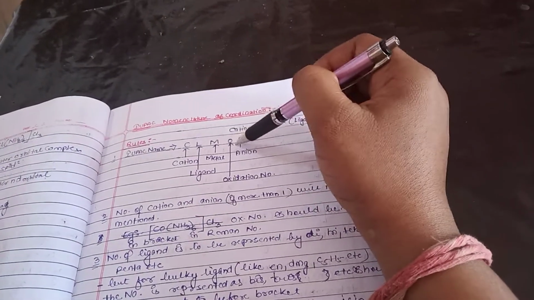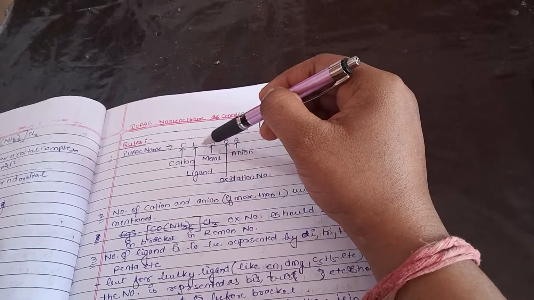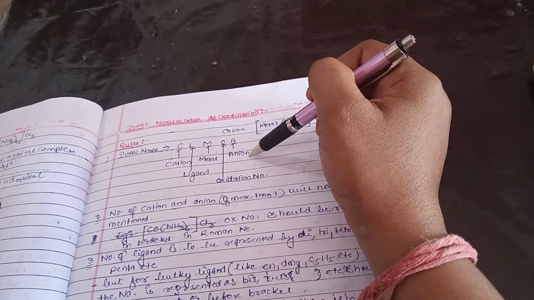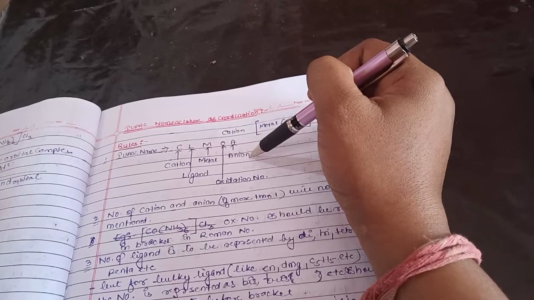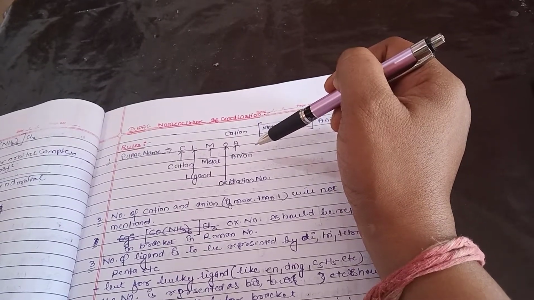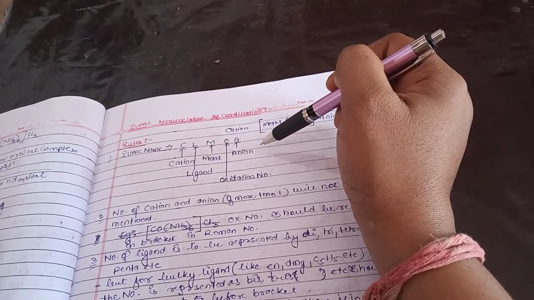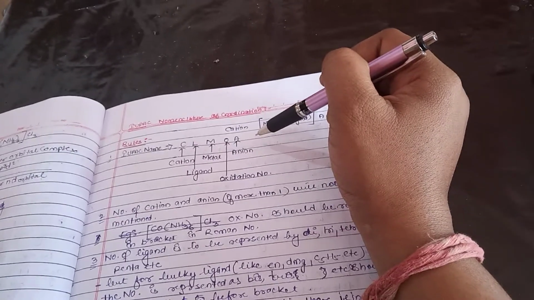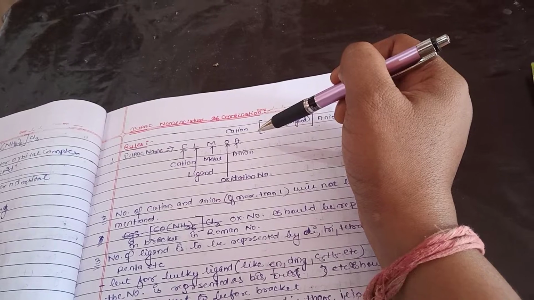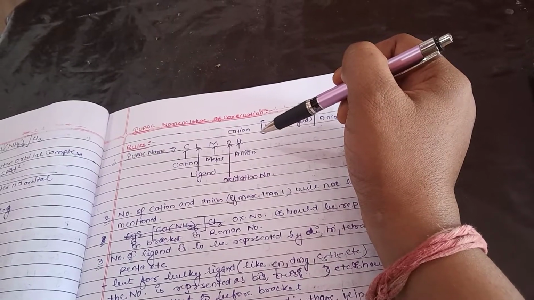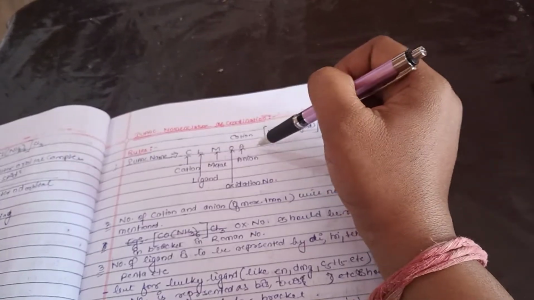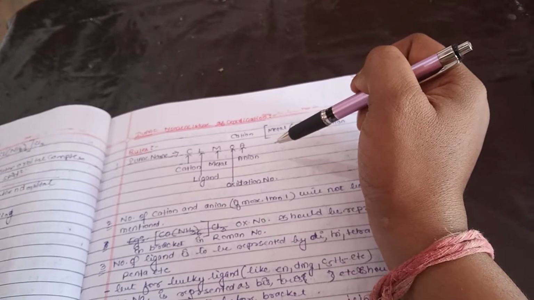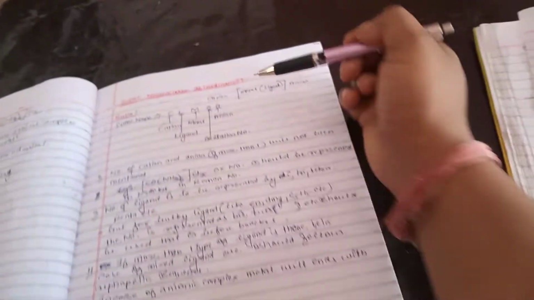C for cation, L for ligand, M for metal, O for oxidation number, and A for anion. Remember that while giving the IUPAC name of a coordination compound, the name should follow this sequence only, otherwise your name will be considered incorrect. That is, the name follows the sequence: cation, ligand, metal, oxidation number, and anion.